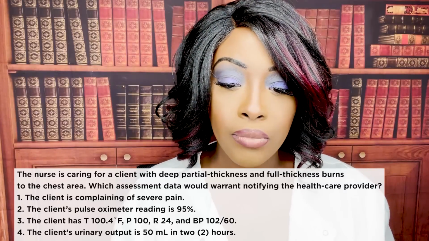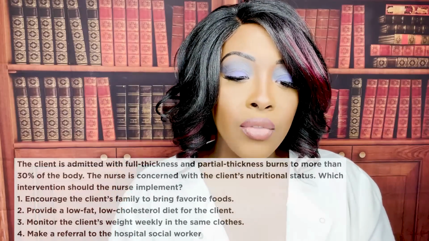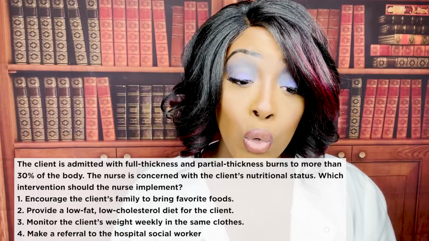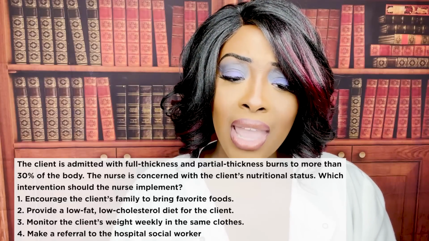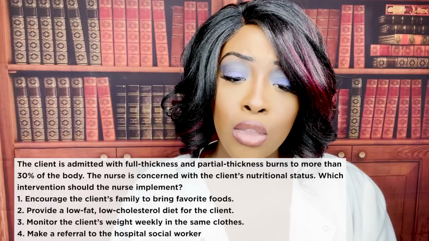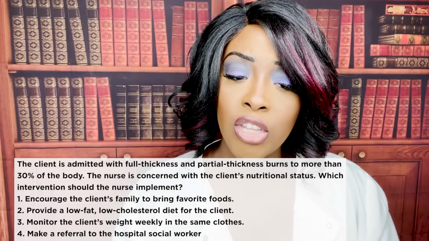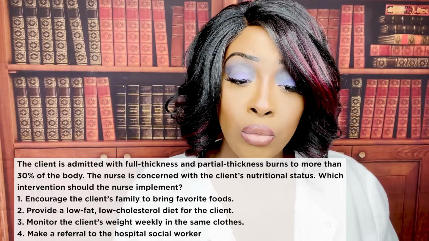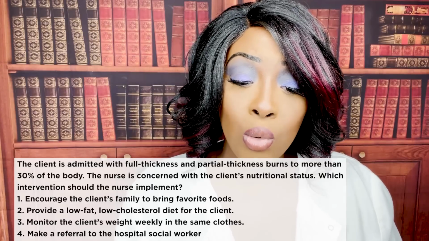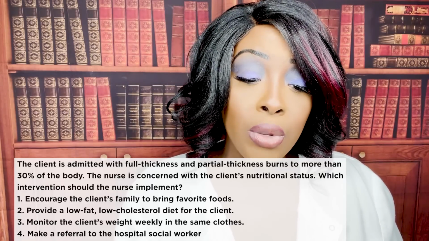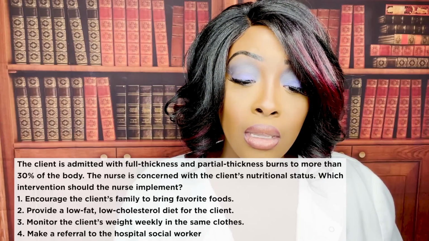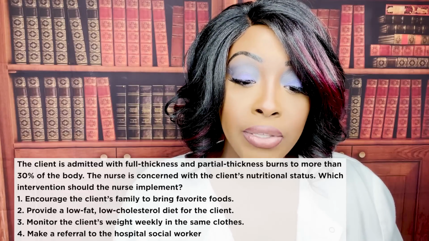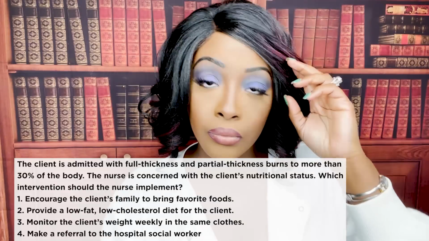Okay, guys? Next question. The client admitted with full thickness and partial thickness burns to more than 30% of the body. The nurse is concerned with the client's nutritional status. Which intervention should the nurse implement? 1, encourage the client's family to bring favorite foods. 2, provide low-fat, low-cholesterol diet for the client. 3, monitor the client's weight weekly in the same clothes. Or 4, make a referral to the hospital social worker.